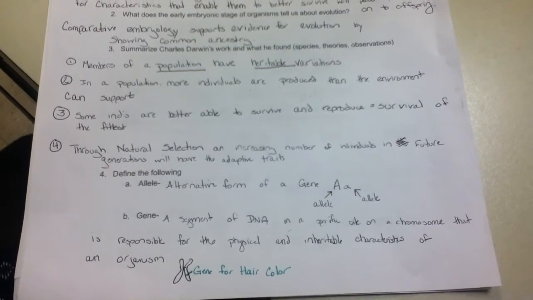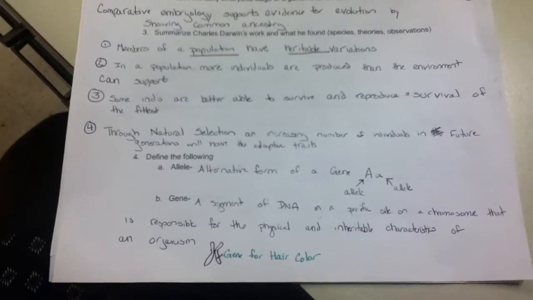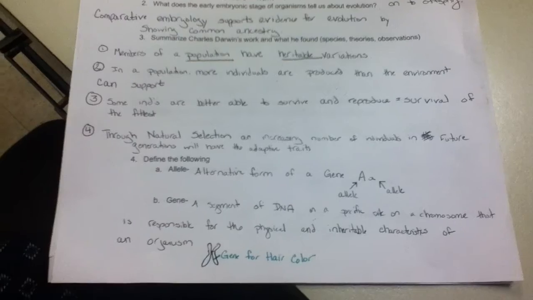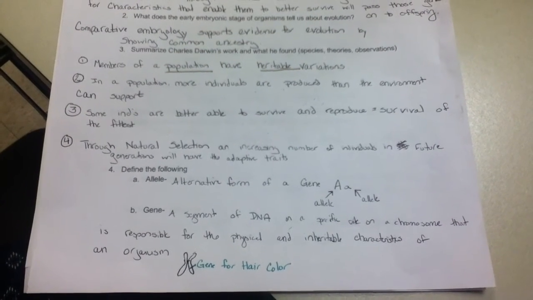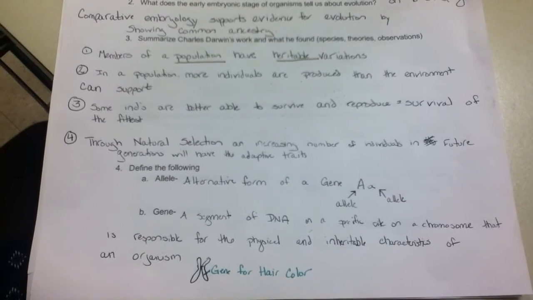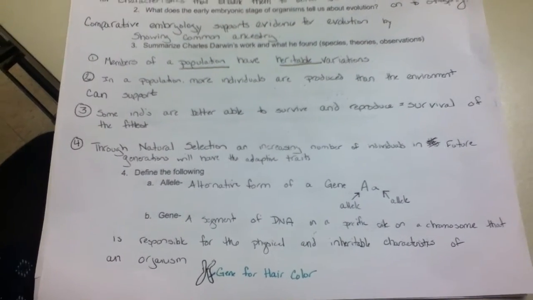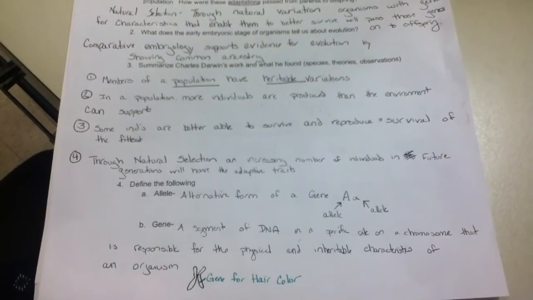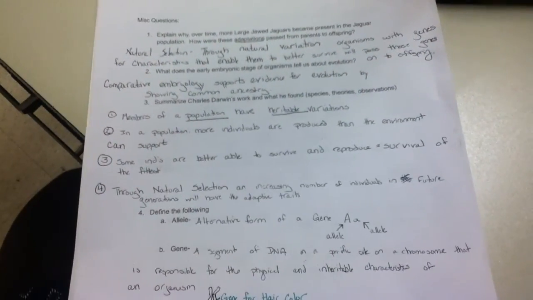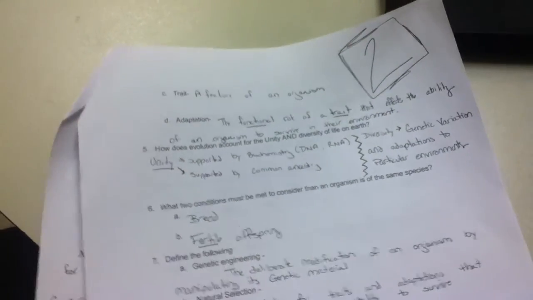A gene is a segment of DNA on a specific site on a chromosome that is responsible for the physical and inheritable characteristics of an organism. So there's a little drawing of chromosomes, and on a specific site for a chromosome, you might have the gene for hair color. Okay. I'm going to go over to page 2 just for a second because it continues with C and D. I want to finish this question.